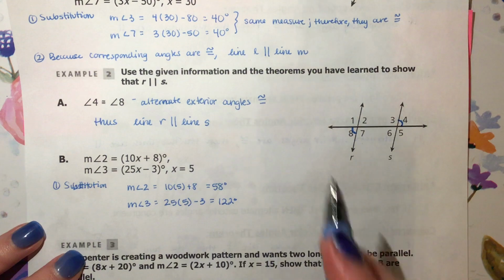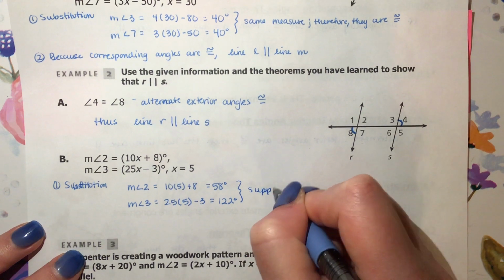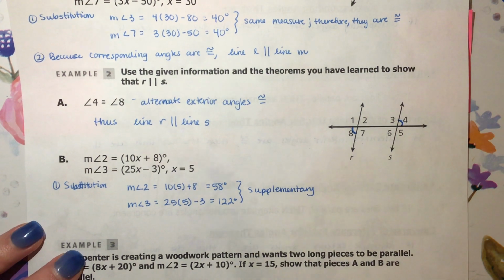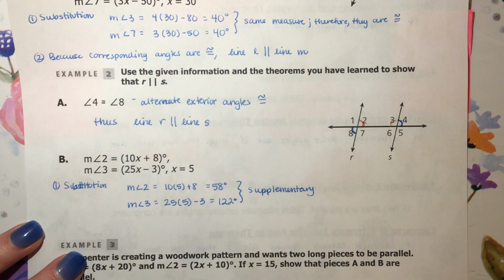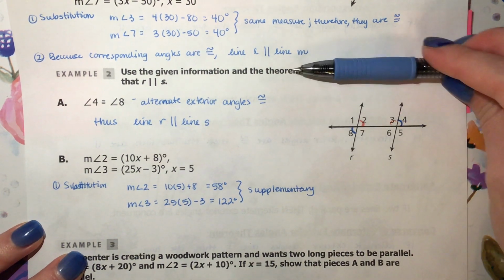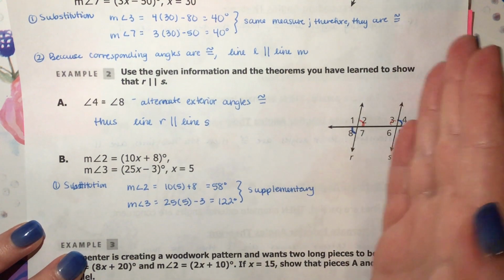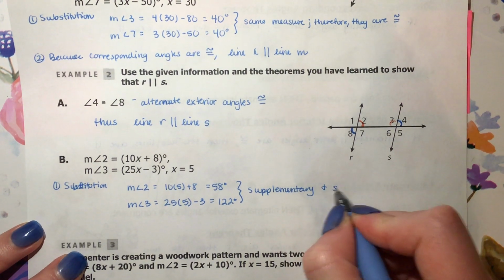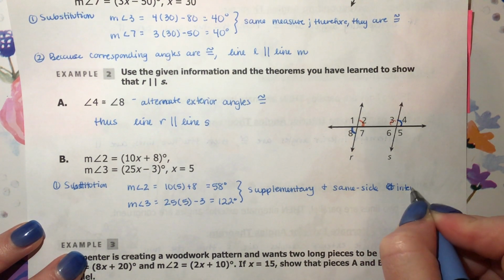These are not the same measure. These add up to 180 degrees. They are supplementary. Let's also locate where 2 and 3 are in our image. Here's 2 and here's 3 in orange. Well, they're same side interior angles. Notice how 2 and 3 are both on top of the transversal, and they're on the inside or in between the two parallel lines. So they're same side interior angles, they're supplementary, and same side interior.